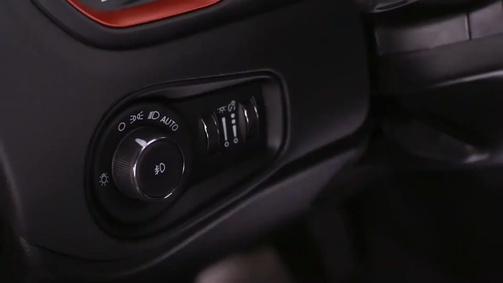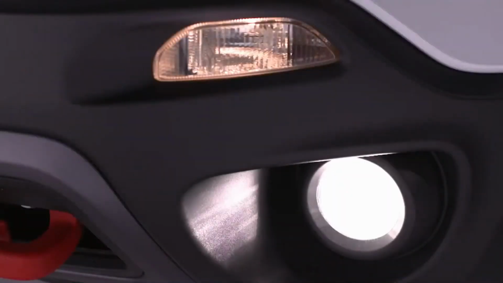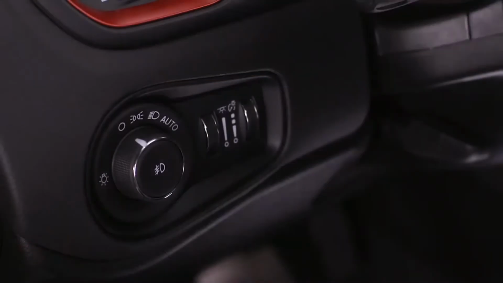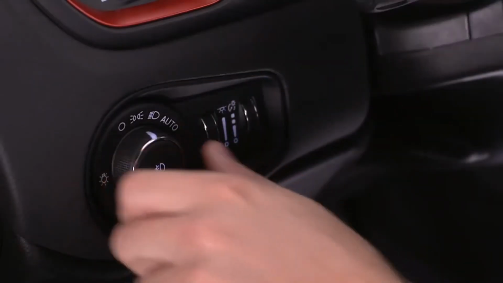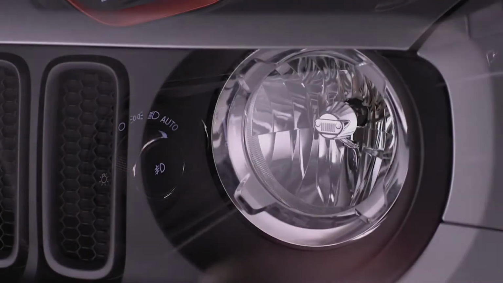You'll find the headlight control switch on the left side of the instrument panel. It controls your headlights, parking lights, and fog lights. Turn the switch to the first position for parking lights. Turn it to the second position for headlights.